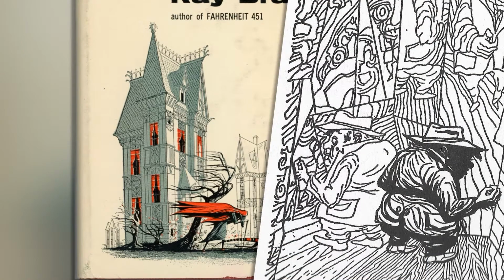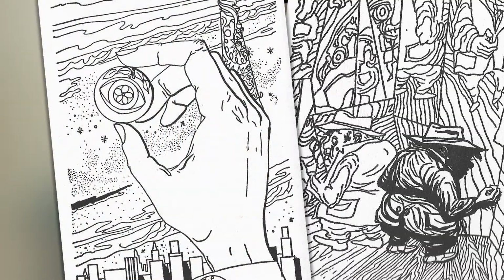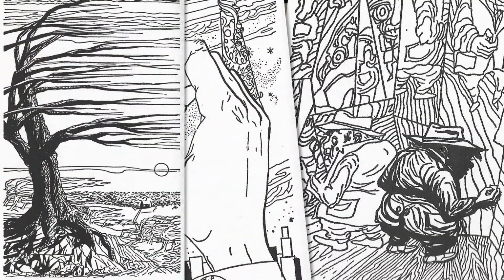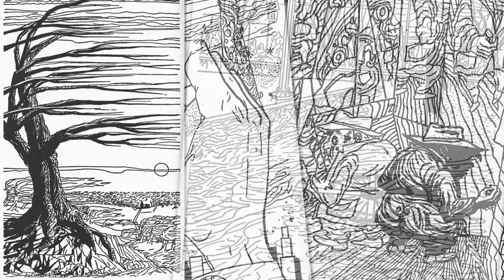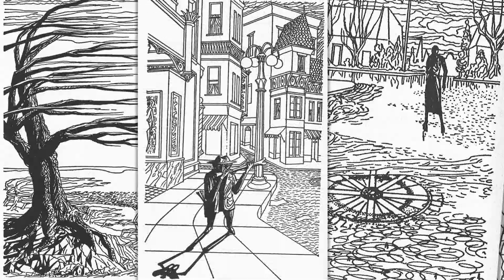Some editions of The October Country also have interior illustrations from Munieni, and if you're familiar with the earlier Golden Apples of the Sun, you'll be familiar with the line drawing style that Munieni uses here.